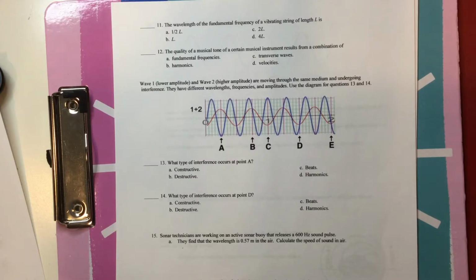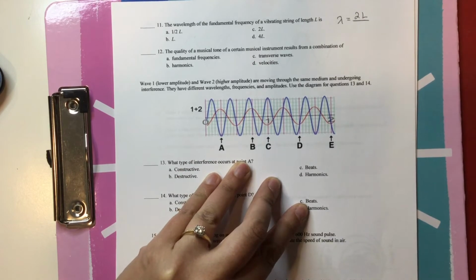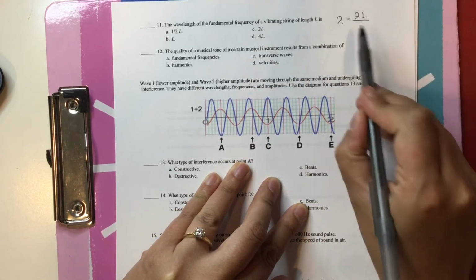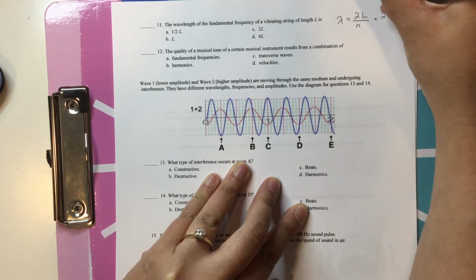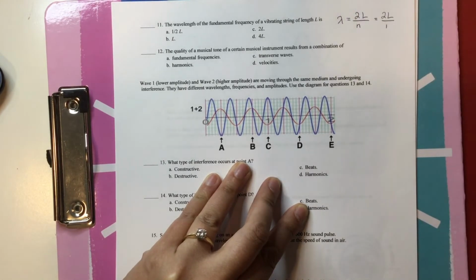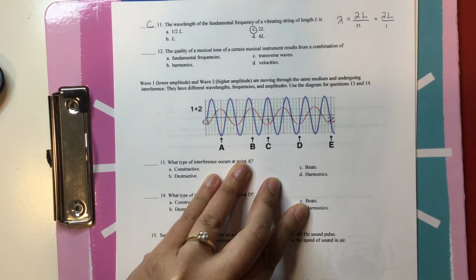Number 11 is an algebra question. Let's say we put in L and just leave it as a variable. The fundamental frequency has N in the denominator equals 1. 2L over 1 is just 2L. So 11 is C.